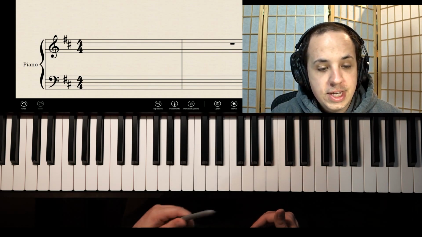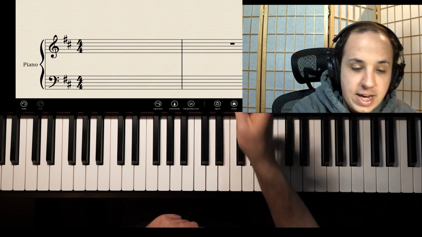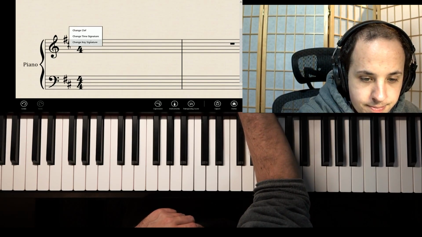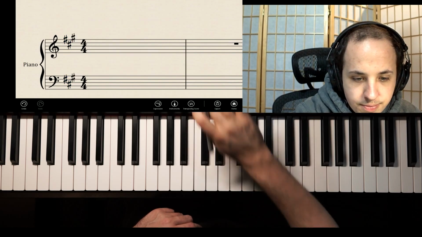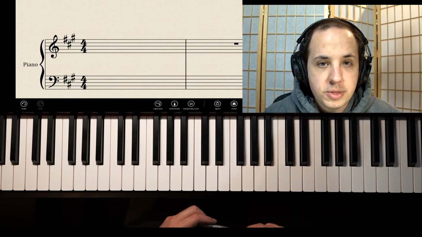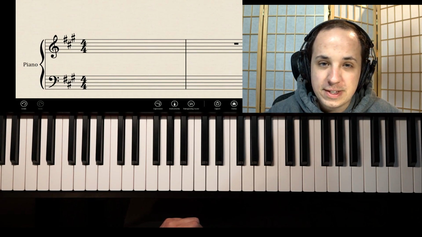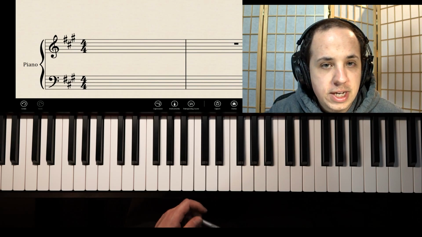So, we're in the key of D, 2 sharps, F sharp and C sharp. Now, what happens if I add another sharp? What if I have 3 sharps, F sharp, C sharp, and G sharp? Well, you may have seen from the menu that that's the key of A, but how do we figure that out? We go to the sharp all the way to the right this time.